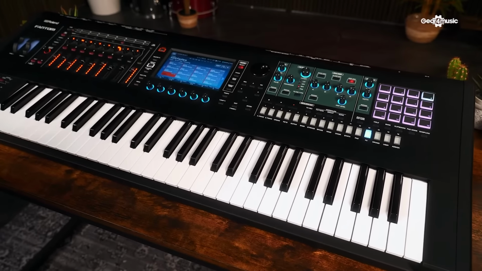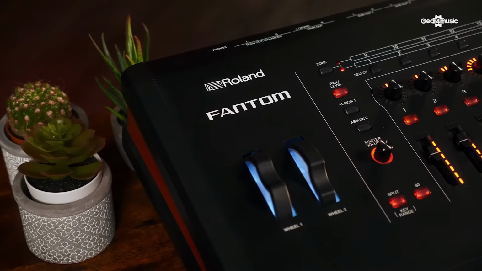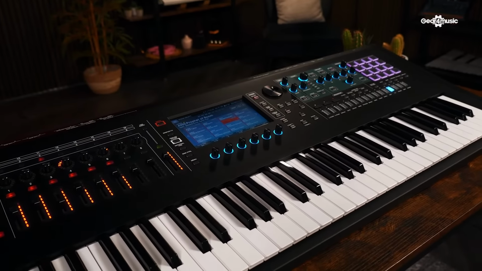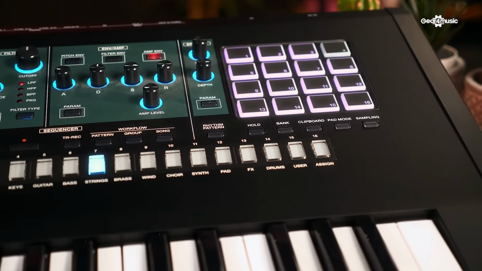Andy is here to show us how to use the pattern sequencer in the Fantom O series of Roland keyboards to really quickly get together track ideas. So if you are thinking about one of these, or if you've got one of these machines, watch this video because we're going to explain how to come up with ideas and just really quickly get them down.